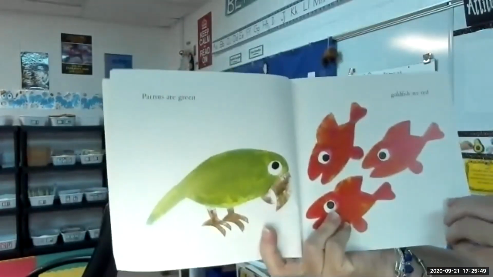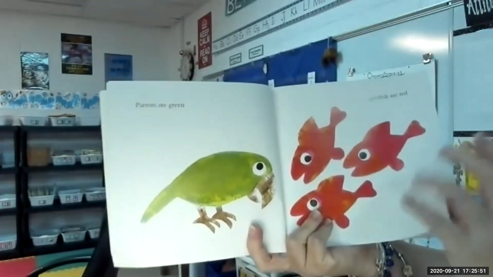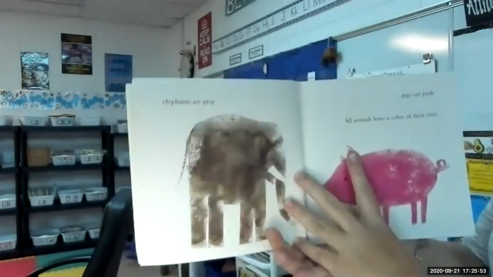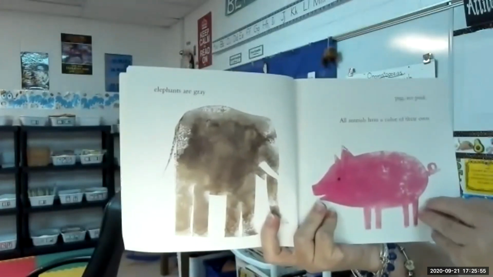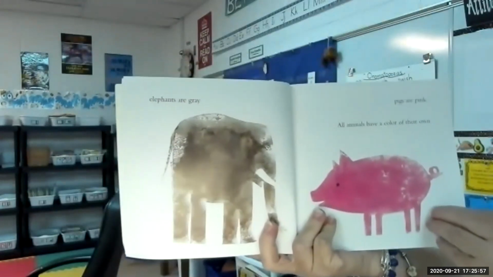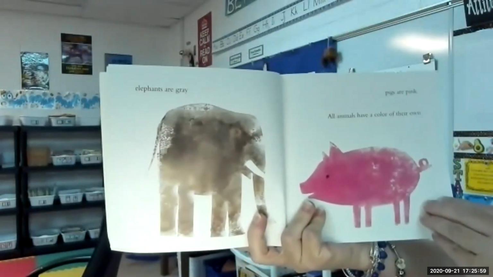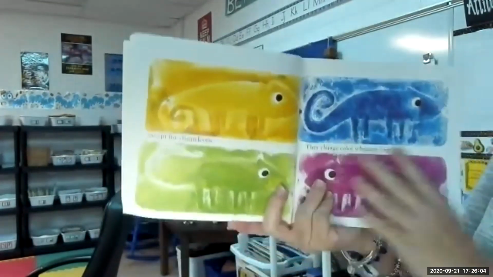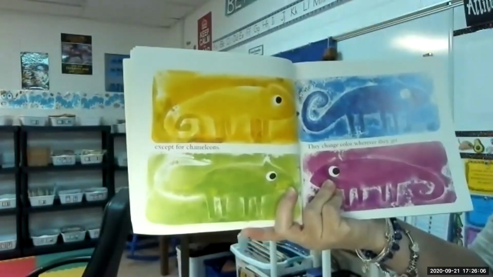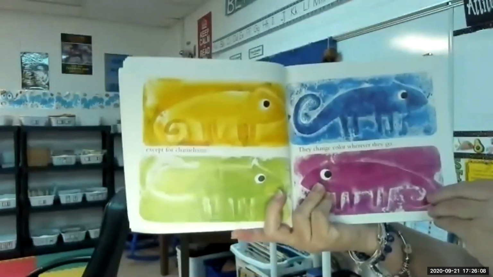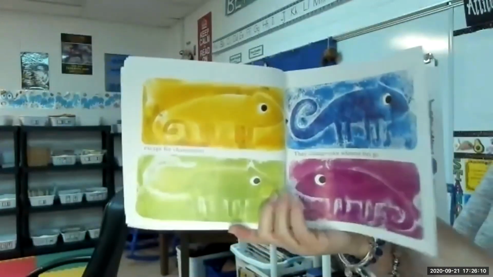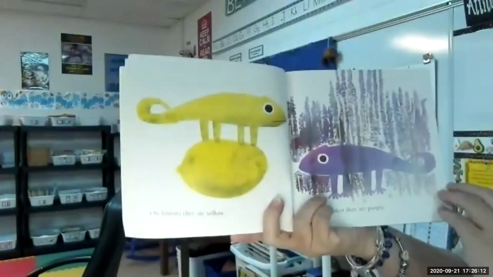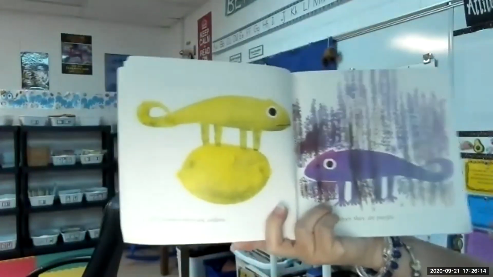Parrots are green. Goldfish are red. Elephants are gray. Pigs are pink. All animals have a color of their own, except for chameleons. They change color wherever they go. On lemons, they are yellow.